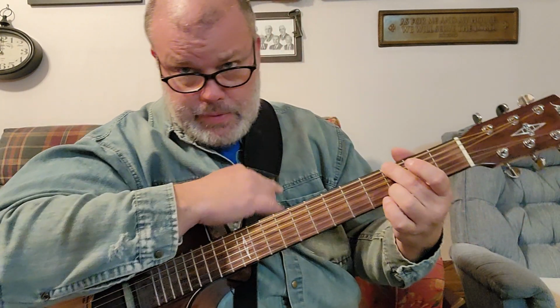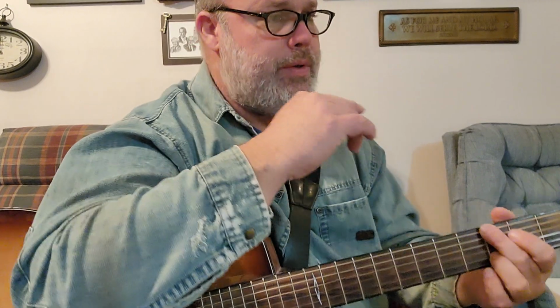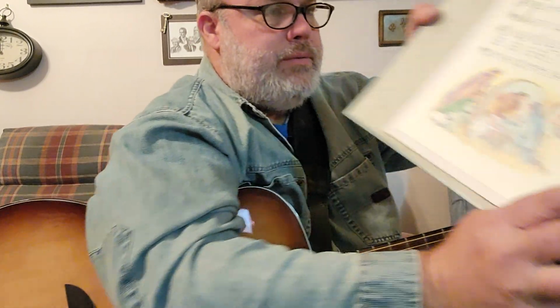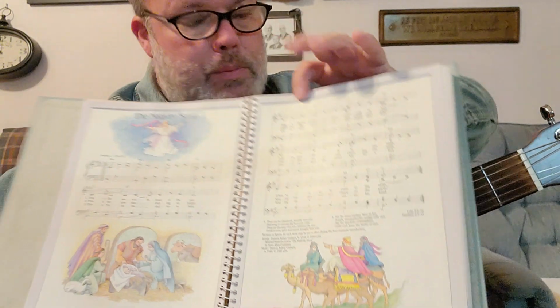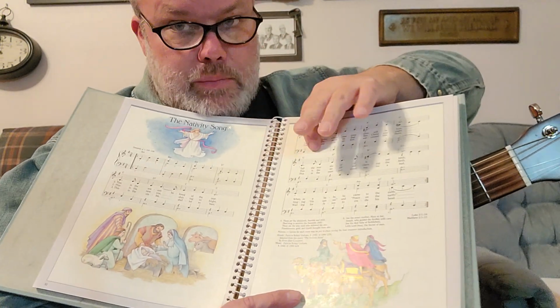Maybe something like that. I might play around with it. Continue on here. The melody. Again, so I'm reading just the treble clef side. I'm not reading the bass clef side.